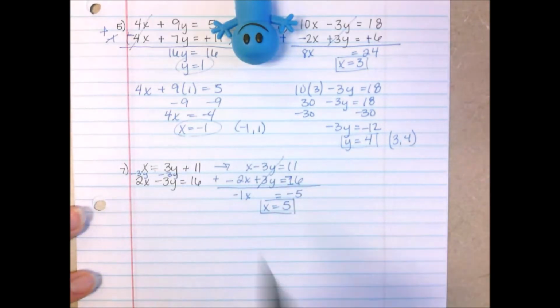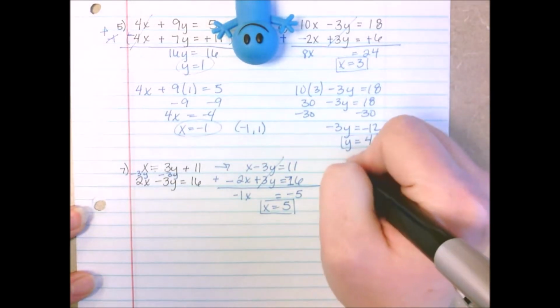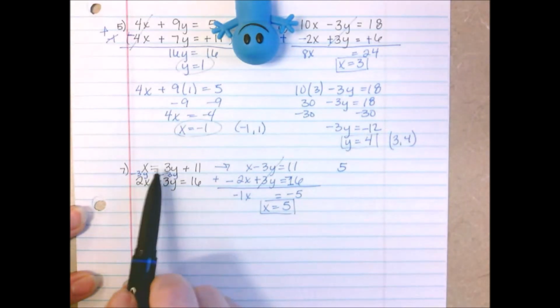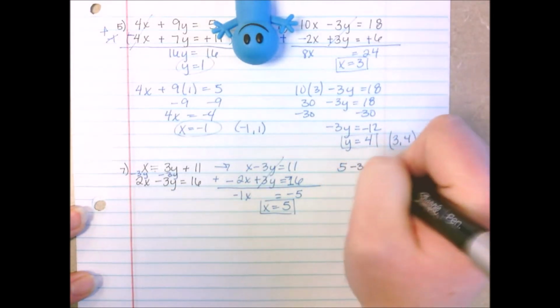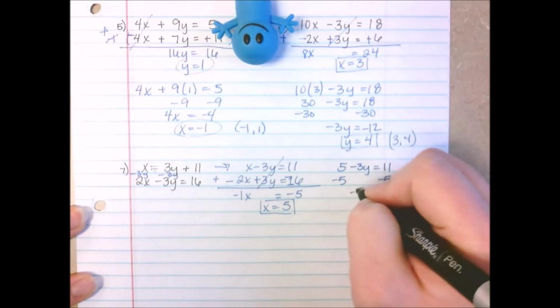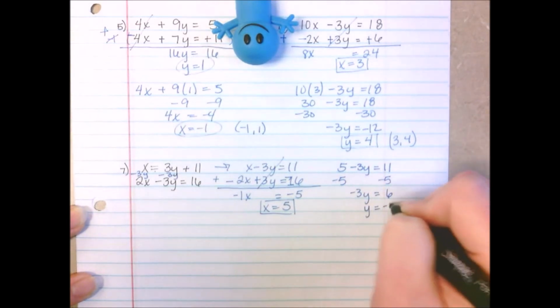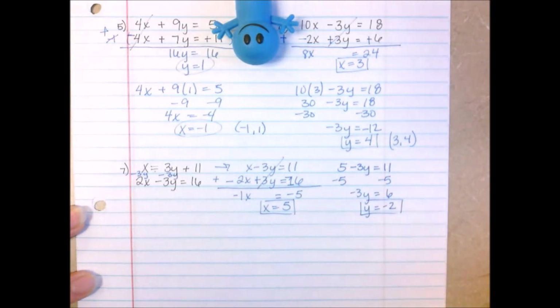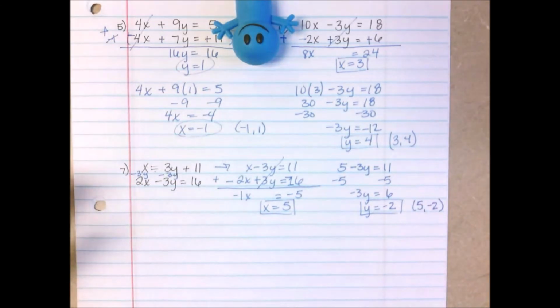I can take that 5 and plug it into either of my original equations. I'm going to go ahead and use the top one. Sure, why not? I can plug it into this equation or either of these two, and I will still get the same answer by the time that I am done. Subtract my 5 over. I'll end up with 6, or y equals negative 2. So my answer is 5, negative 2, the ordered pair.